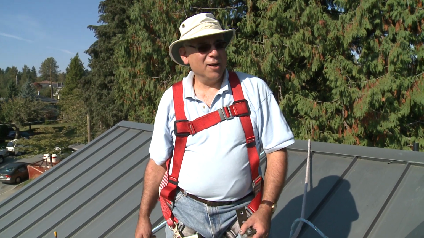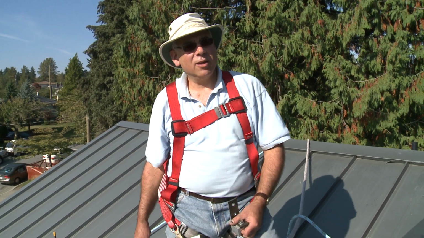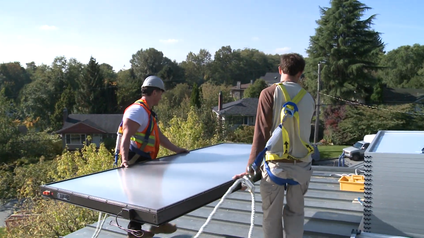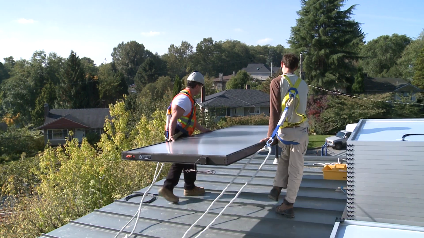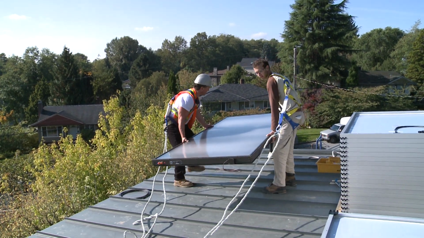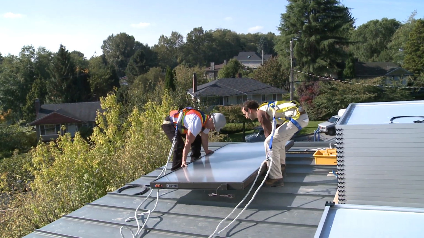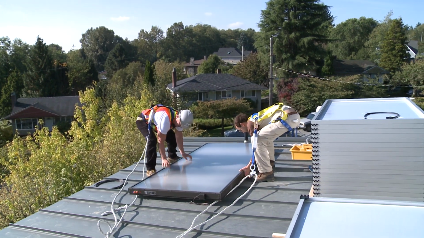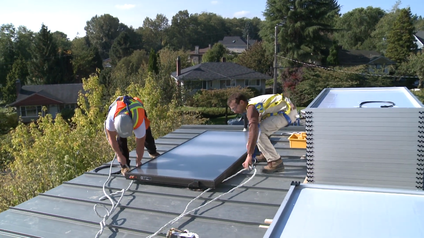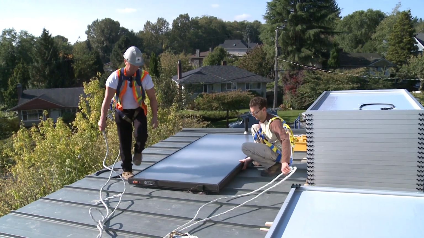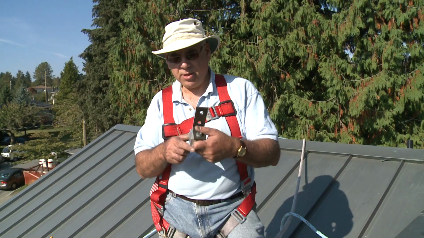So, Jason, with a little help from our friends, the PV installers here, the guys over at Energy Alternatives, they gave us a hand to bring the heavier collectors up to the roof. Rob and I couldn't quite manage that by ourselves, but we got them staged out here now, and we're just about to start to add our S5 connectors.